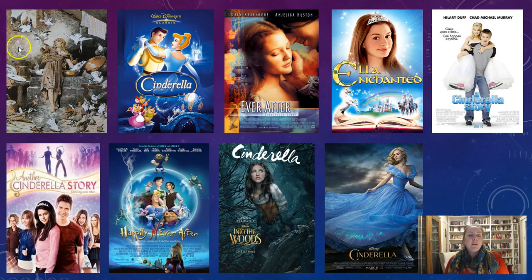Here's another example, one of the most widely adapted texts ever. Okay, we've got Cinderella. So starting up the top here, we've got the Grimm's Brothers version, which is actually really gross and gruesome. So Disney took that version and changed it into a fantastical, sort of very pretty animated film. And then we move on through all these motion pictures where basically the character is the one link between all of them.